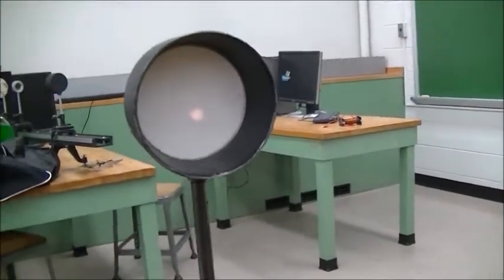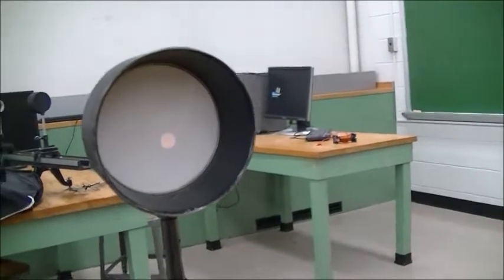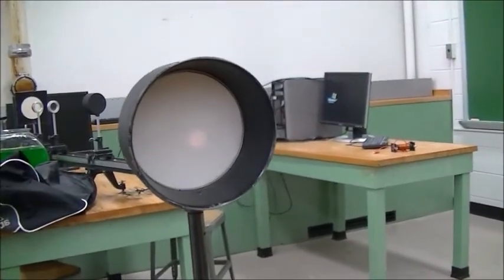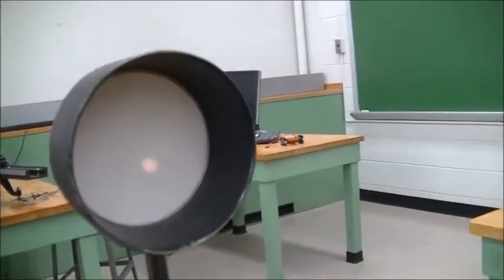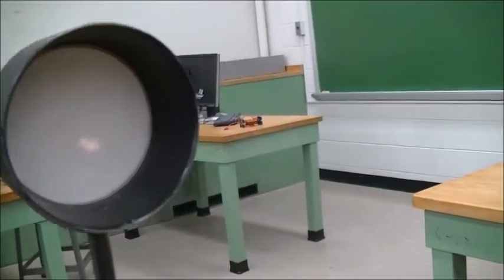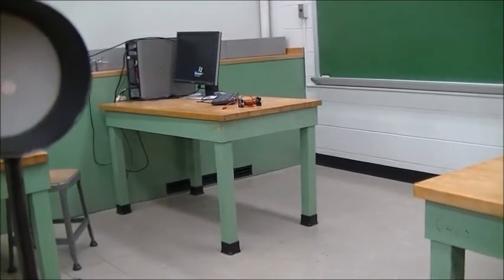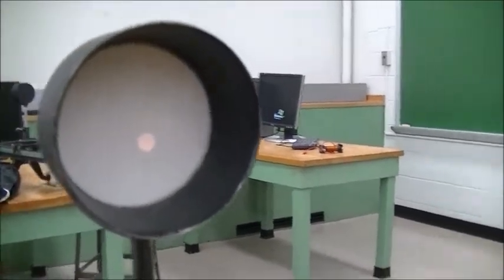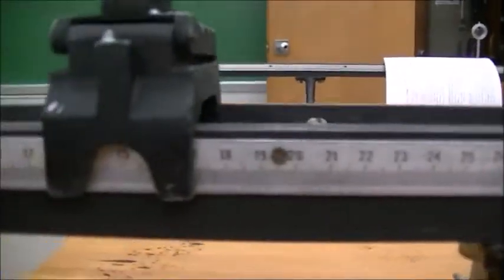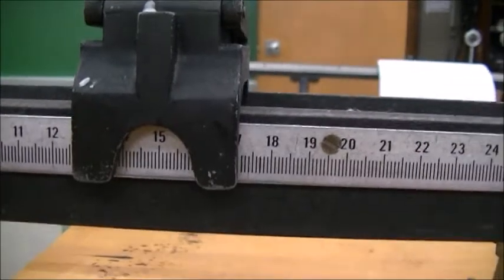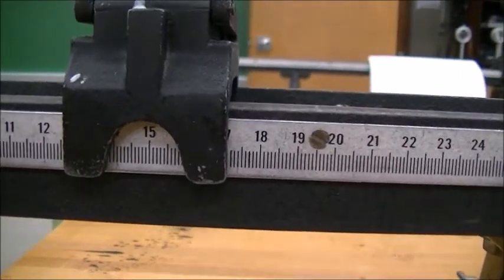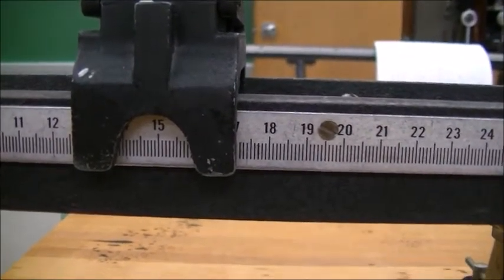And now we're going to adjust our screen so that we get a focused dot on the screen. You can see as I begin to move too far away, the light begins to fade. And as I come close, it begins to blur. So where we get our smallest and most focused dot, we found is at 15 centimeters. So our V value is 65 centimeters minus 15 centimeters.